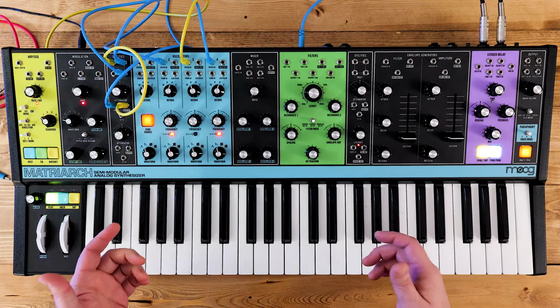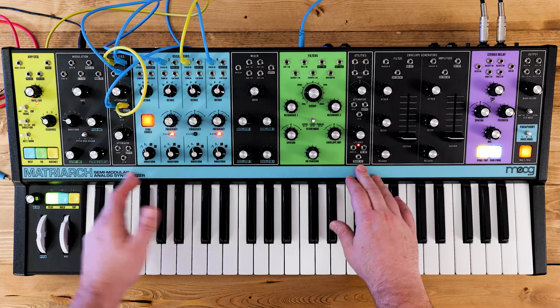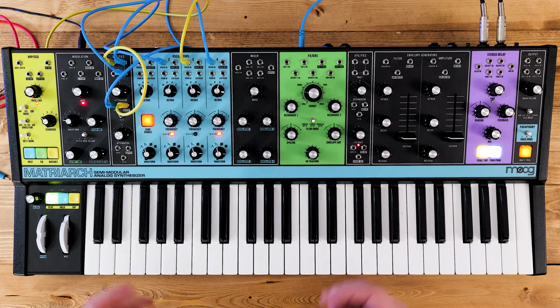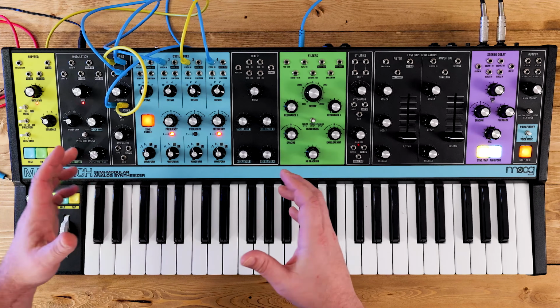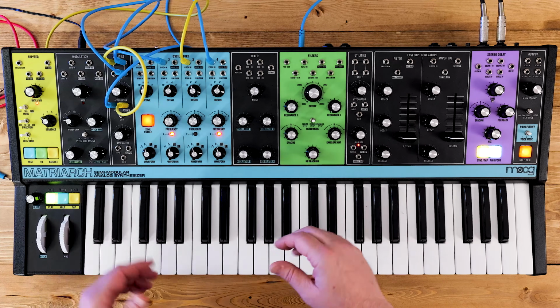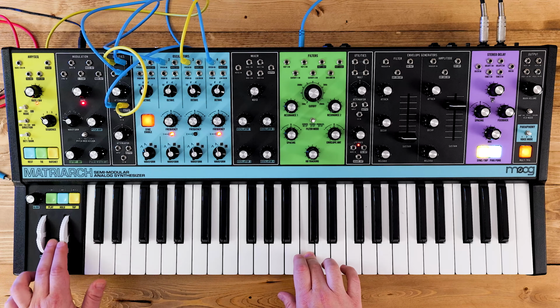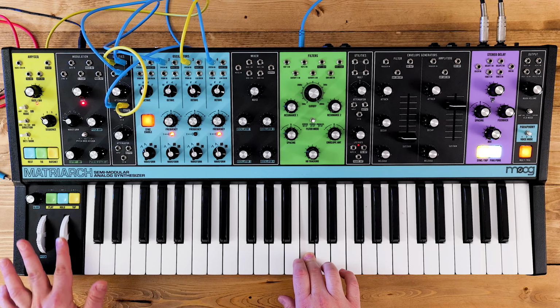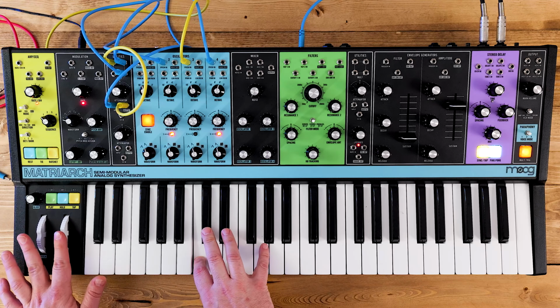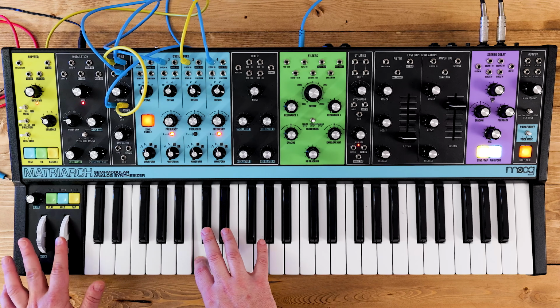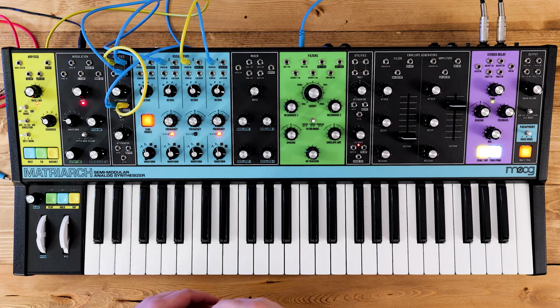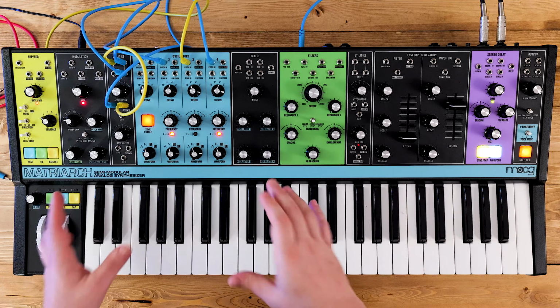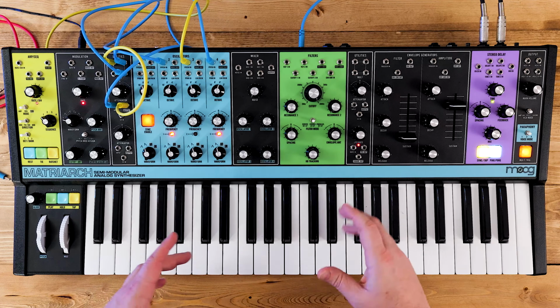Hey everyone, today we're going to talk about the utilities section and the mixer section. This patch that I have set up uses the utility section to create a sort of ring modulated sound. And you can control it using the mod wheel. I'm going to show you exactly what I've done to set this patch up in a second.